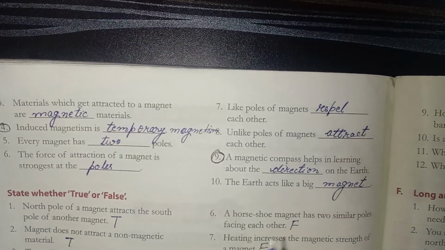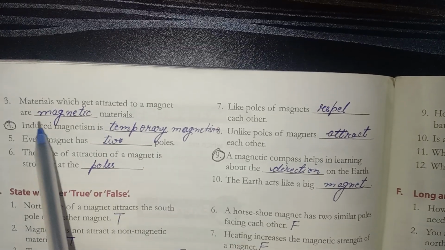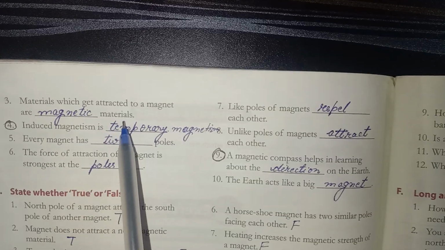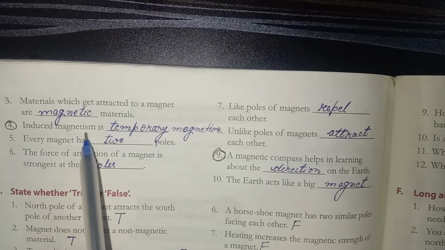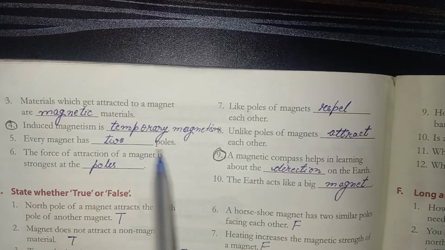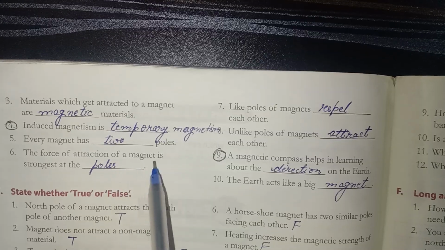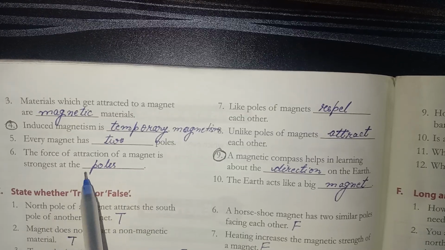3. Materials which get attracted to a magnet are magnetic materials. 4. Induced magnetism is temporary magnetism. 5. Every magnet has two poles. 6. The force of attraction of a magnet is strongest at the poles.